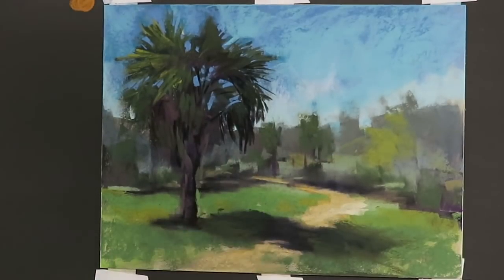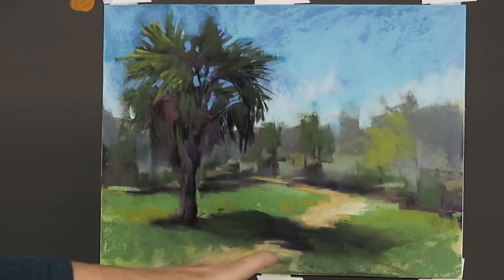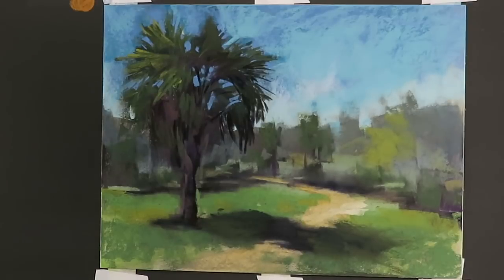All right, so what are we going to do with this shadow where it crosses the path? Well, we first have to ask ourselves, what color is that pathway? In my photo, it looks very white, but I remember being there that it was more of a kind of golden sand. So that means it's yellow. It's like a gold color. So I need a darker value of yellow.